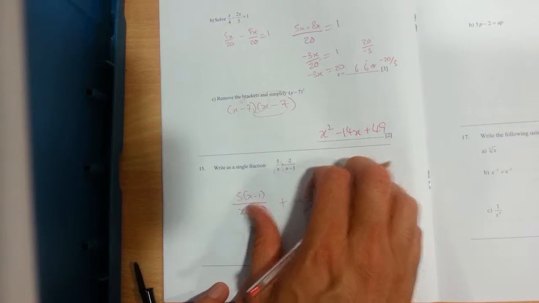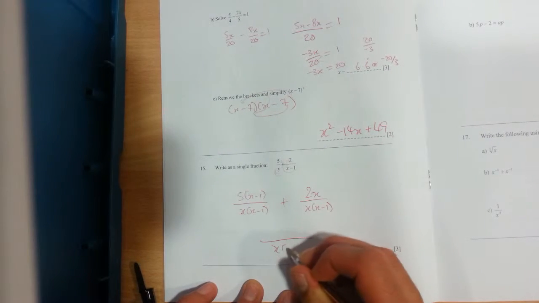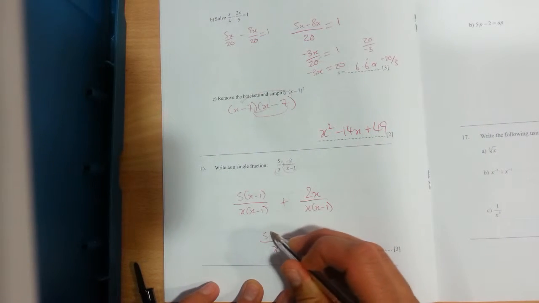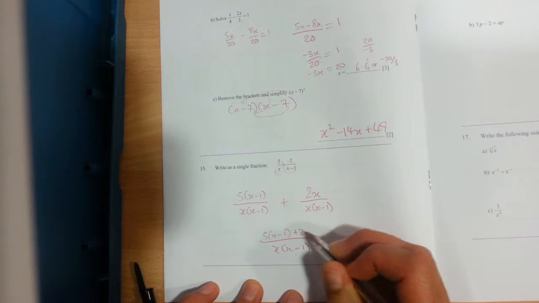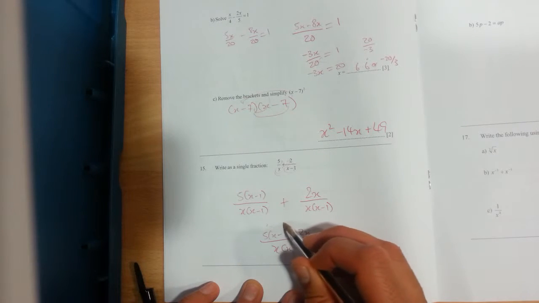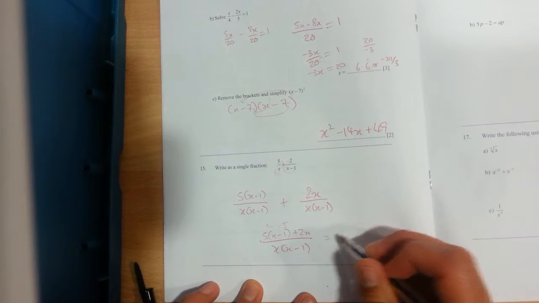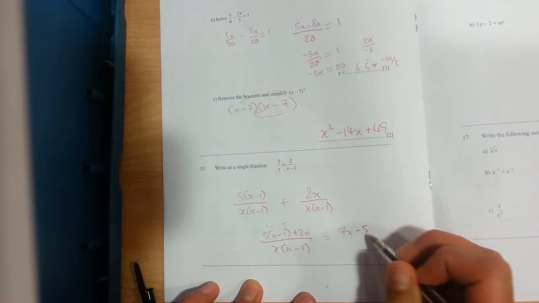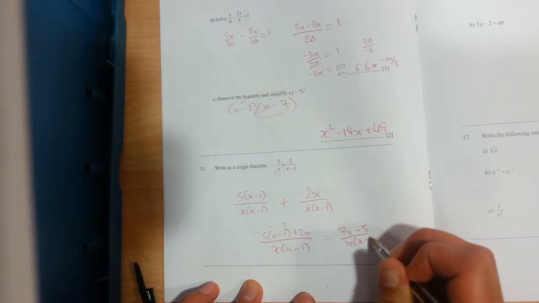So then we click these two together because they've got the same denominator, so putting it all over x times x minus 1, we've got 5 times x minus 1 plus 2x. Expand those brackets, you get 5x minus 5. So 5x minus 5 plus 2x equals 7x minus 5 over x times x minus 1. And that's the final answer.